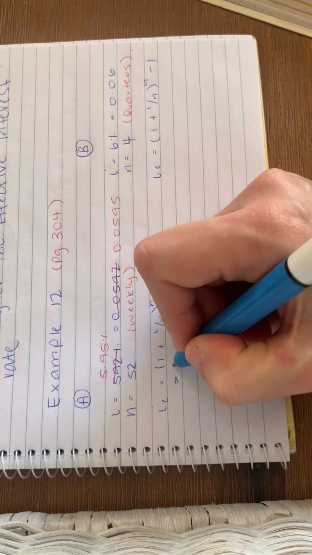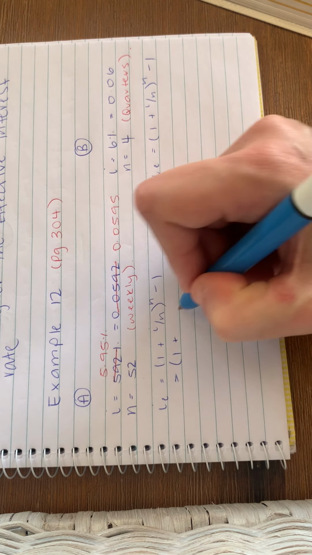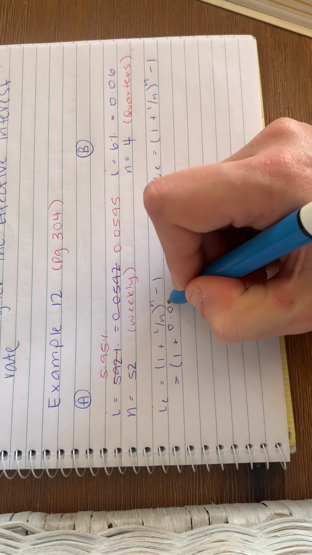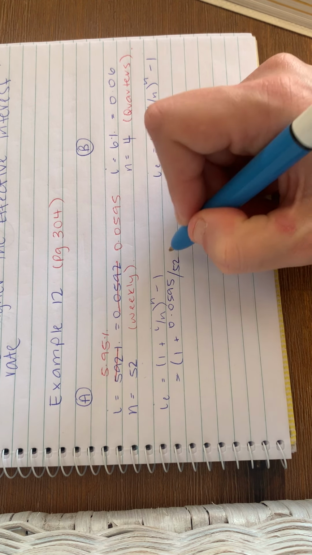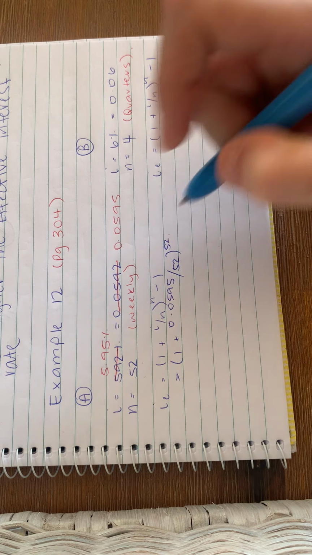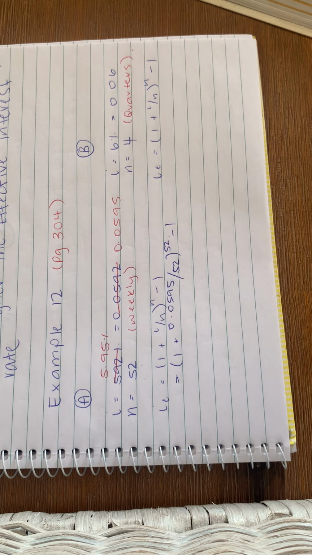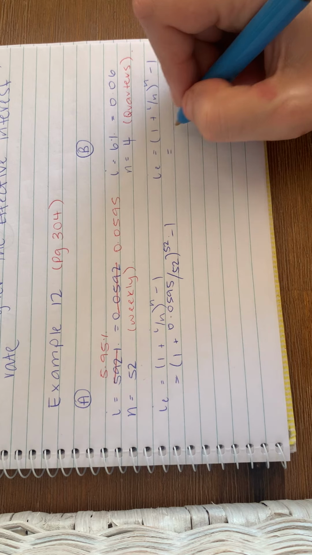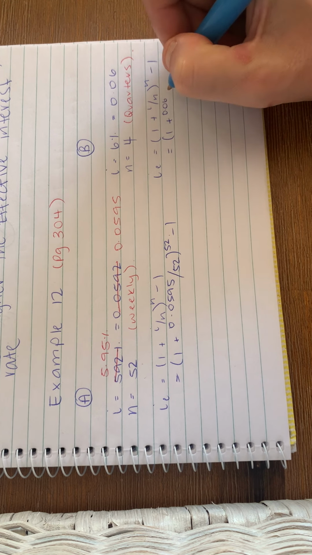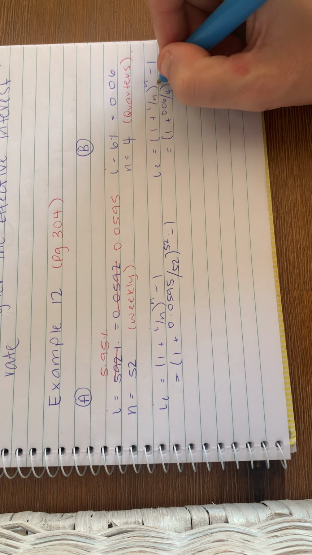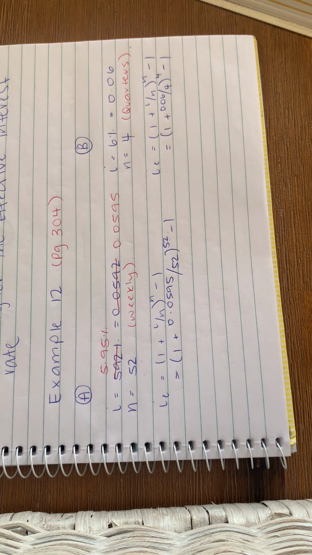So for option A, 1 stays the same, putting in my interest rate, and I'm dividing it by my number of compounds to the power of the number of compounds, minus 1. I'm going to do it on this side too. So 1 plus, now my interest rate is 0.06 here, over 4 to the power of 4, take 1. So if you've got your calculator handy, punch that into your calculator.